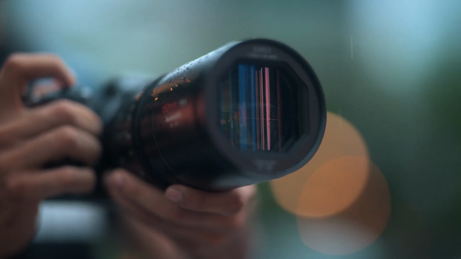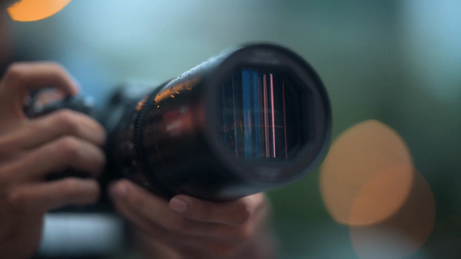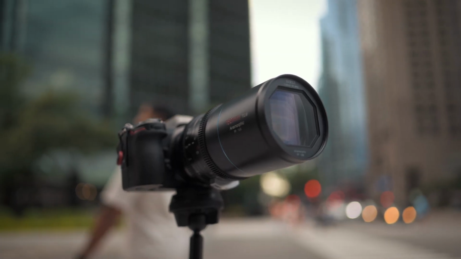The footage you just saw was shot with the Sirui 150mm 1.6x anamorphic lens. This is an anamorphic lens for full frame cameras.